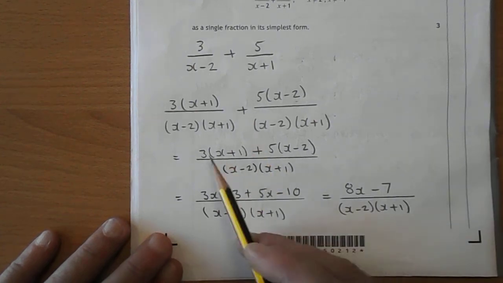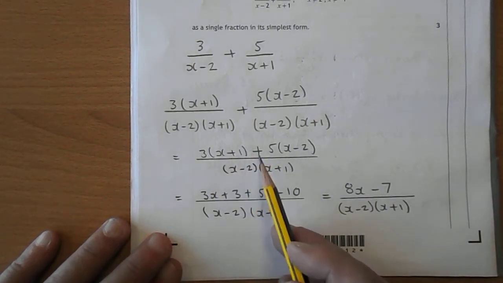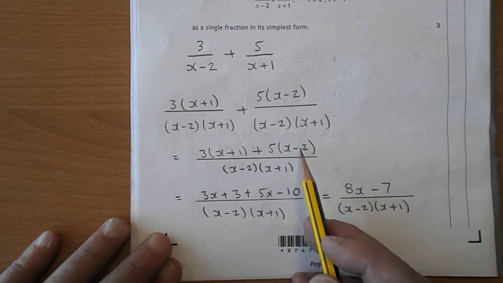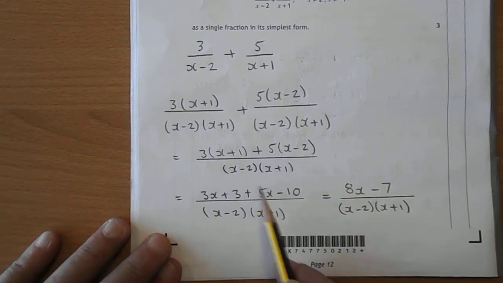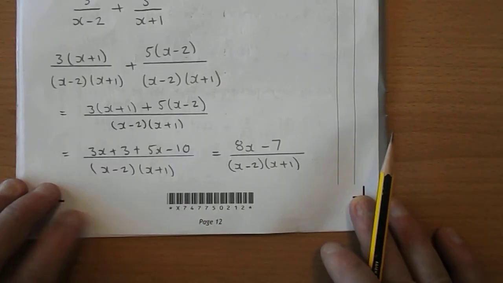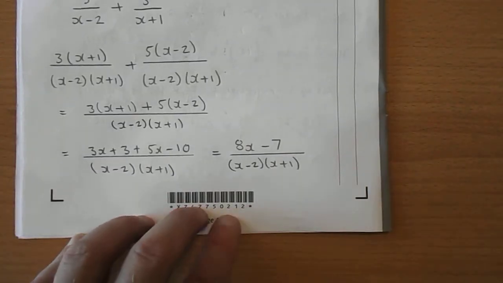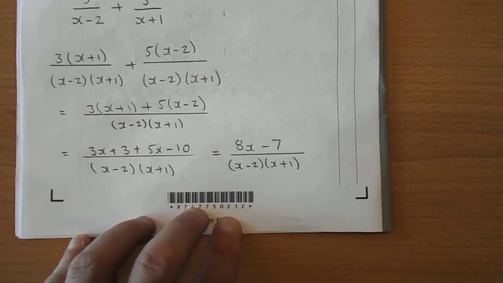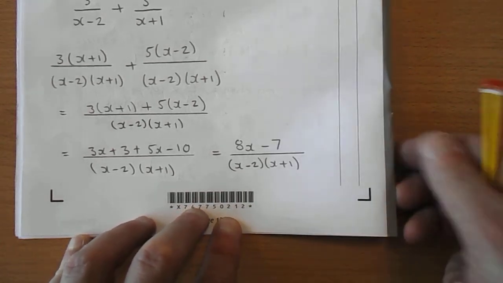Multiplying out things upstairs, 3x plus 3 plus 5x take 10, tidy it up, gives you 8x take 7 over x take 2, x plus 1, and there we have it there. 8x take 7 over x take 2, x plus 1.